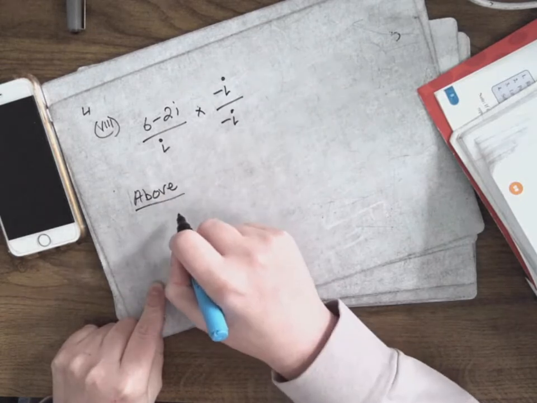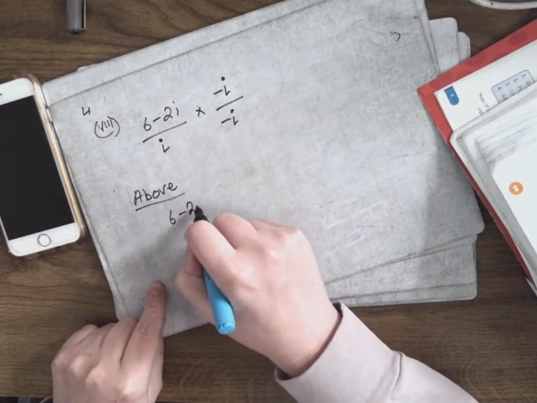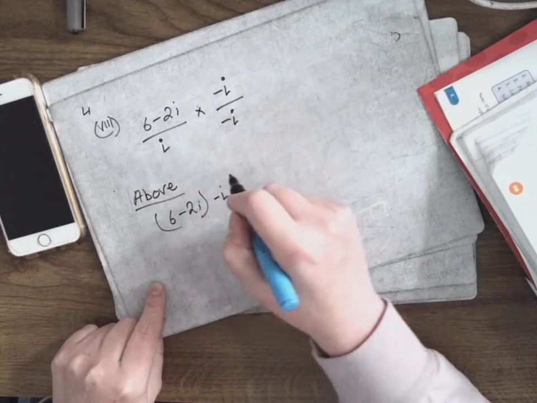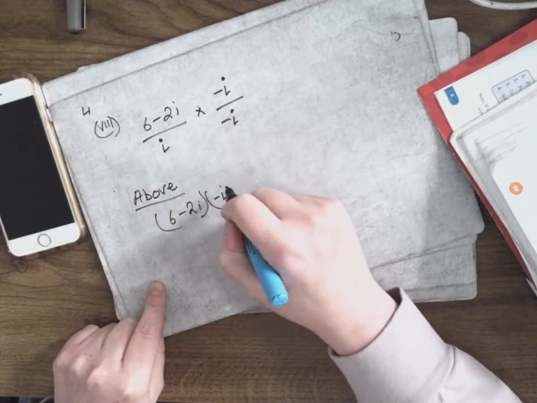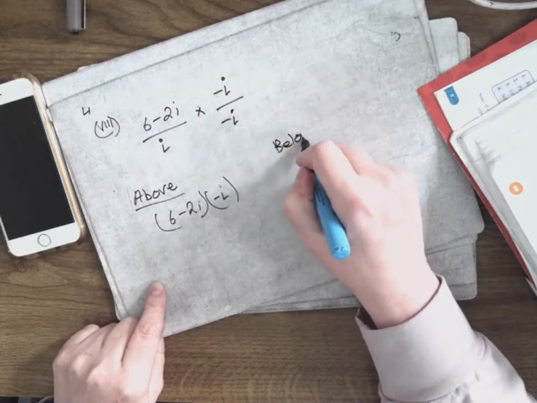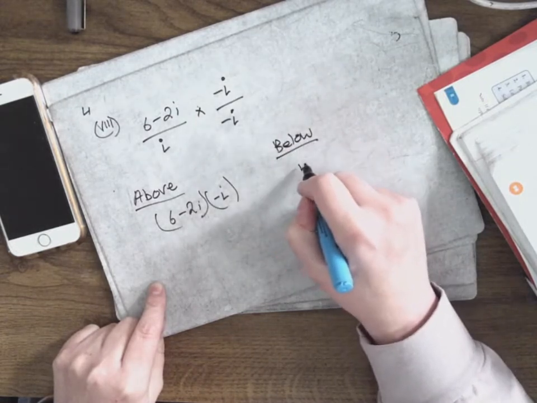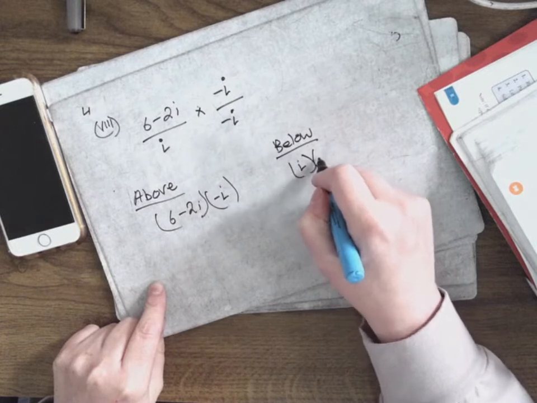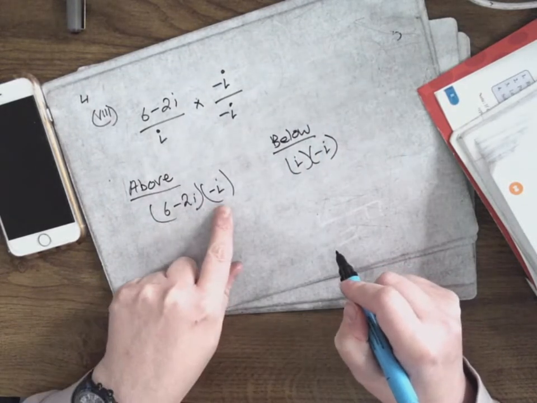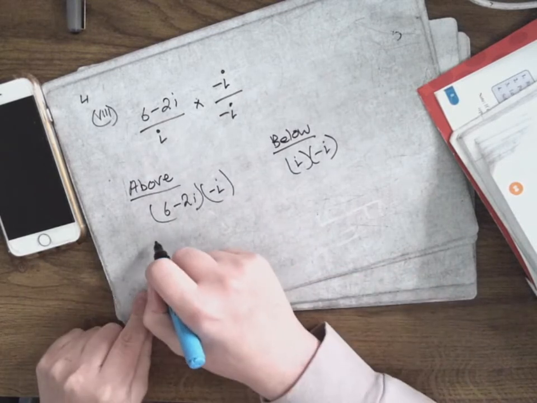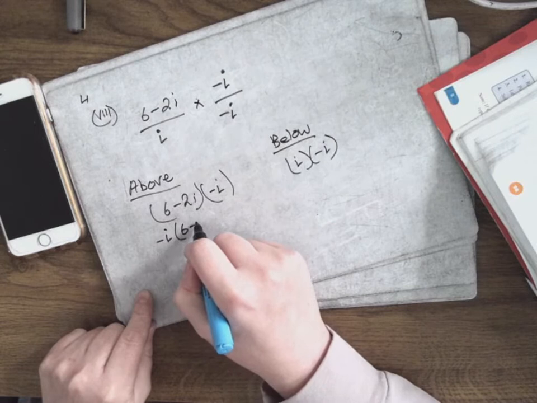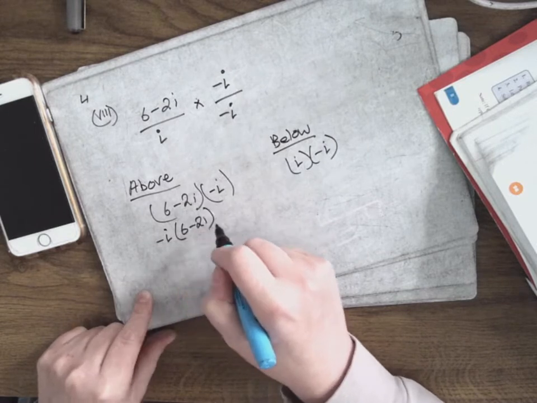So above the line, I have 6 minus 2i multiplied by minus i, and below the line I just have i multiplied by minus i. Okay? Now this one, the easiest way to do this is to put the minus i at the start. So you want to multiply minus i by 6 minus 2i, and you multiply into the bracket.